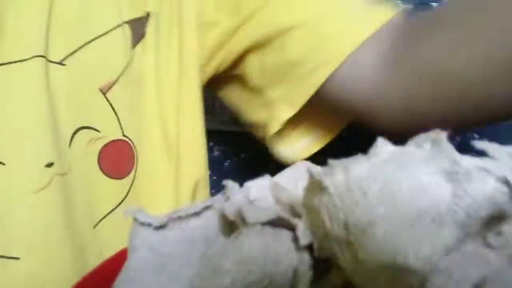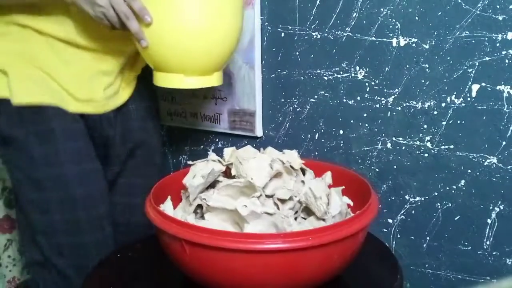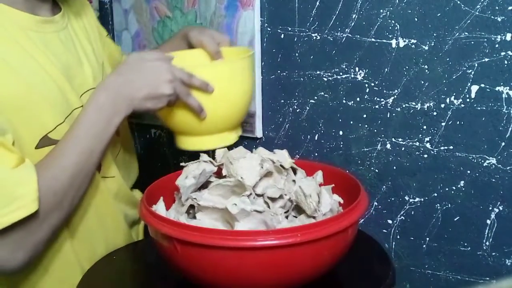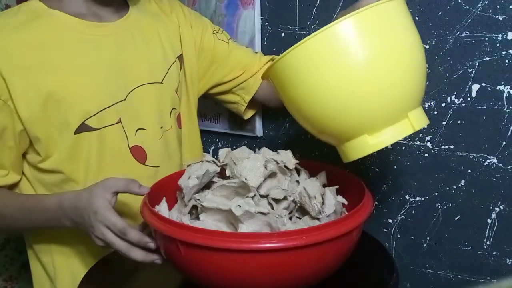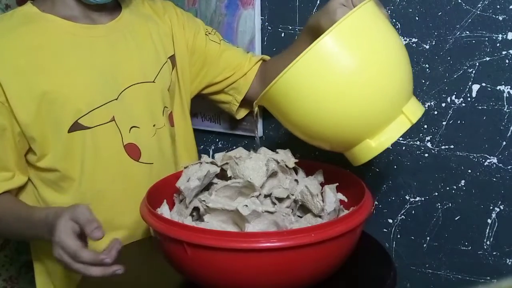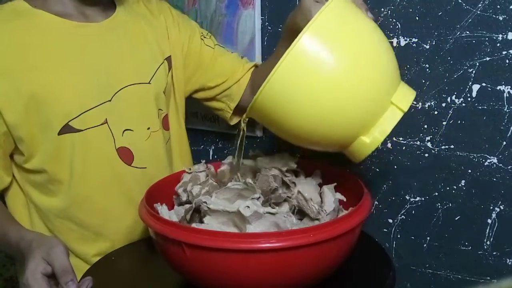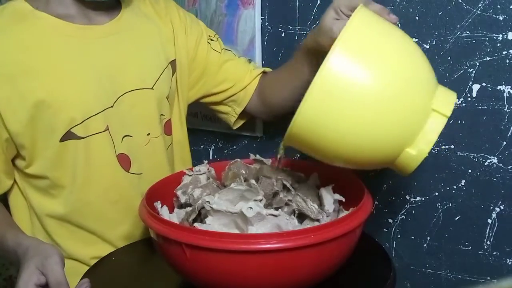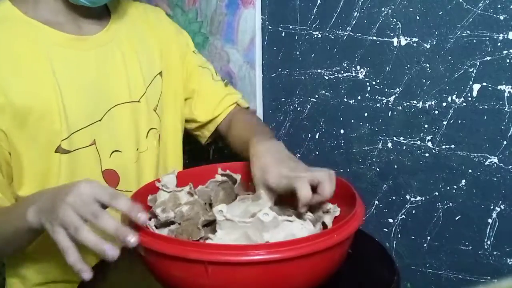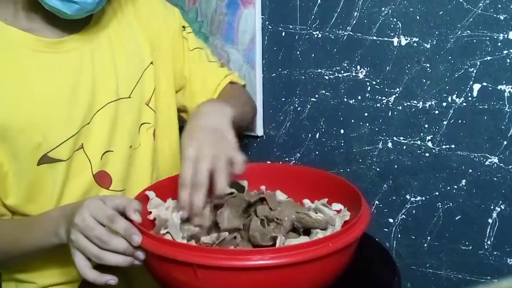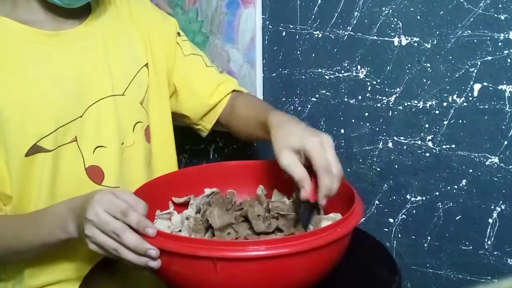So after we tear it into tiny pieces, second, we need to add the boiling water into our torn trays. After we pour the boiling water into our torn trays, we now start to crumple it like wet paper.